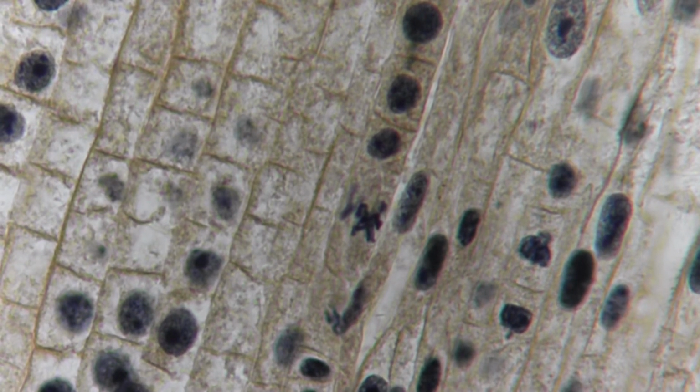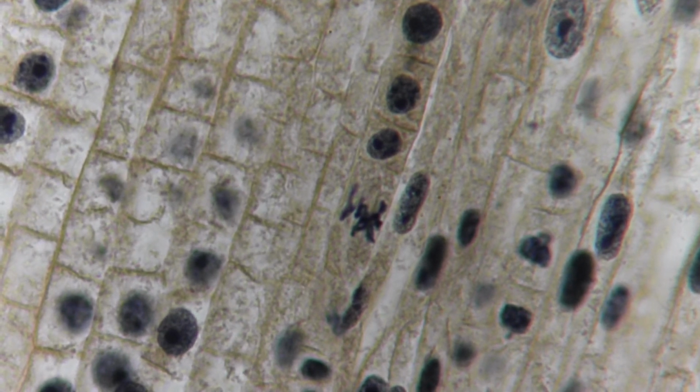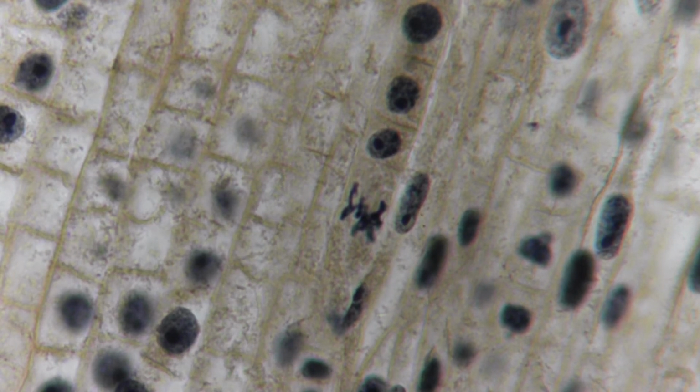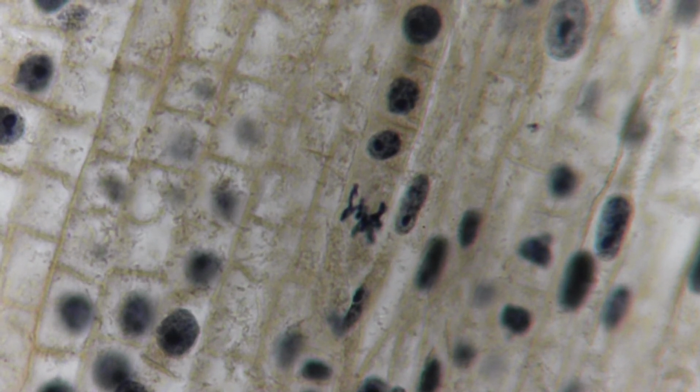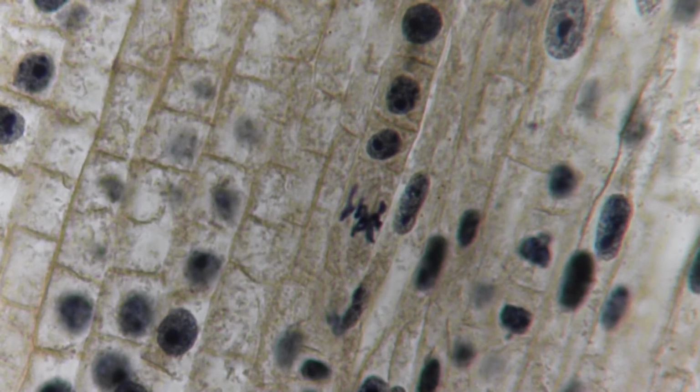Now the cell wall is not real distinct, it's rectangular. And I'm going to focus up and down on it because they're at different depths. And you see the kind of dark purple chains, and they're just kind of zigging and zagging across there.